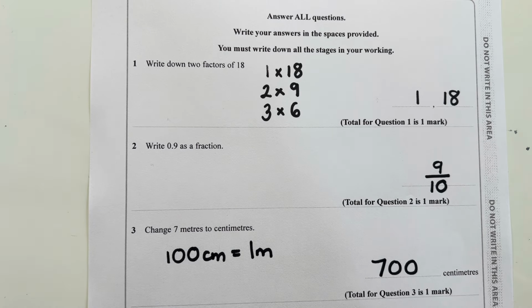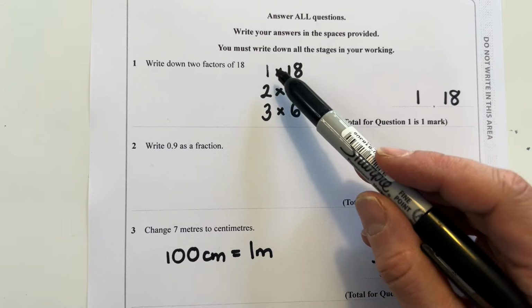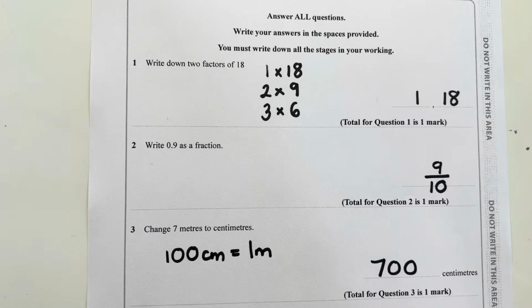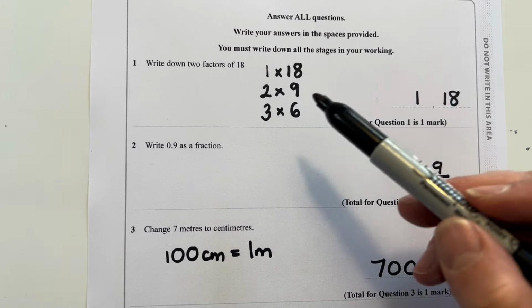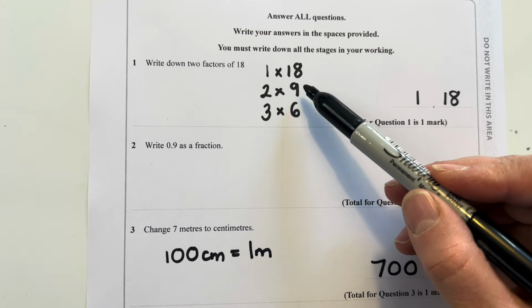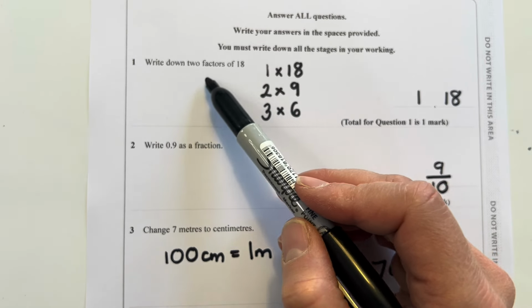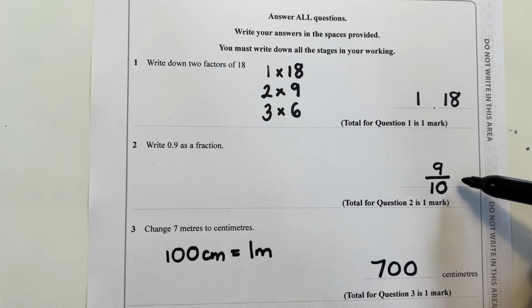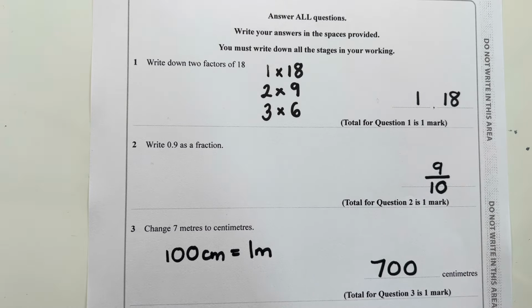These are all worth 1 mark. Question 1, we can choose any two of these factors. I've chosen 1 and 18. You could have chosen 3 and 9. It's not asking for a factor pair, just any two factors. Question 2, you get the mark for writing 9 tenths. Question 3, you get the mark for writing 700 centimetres.